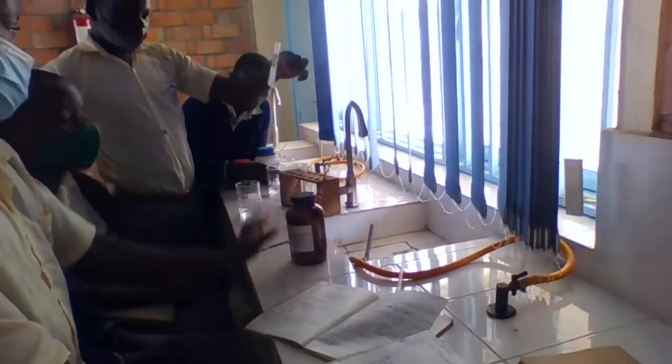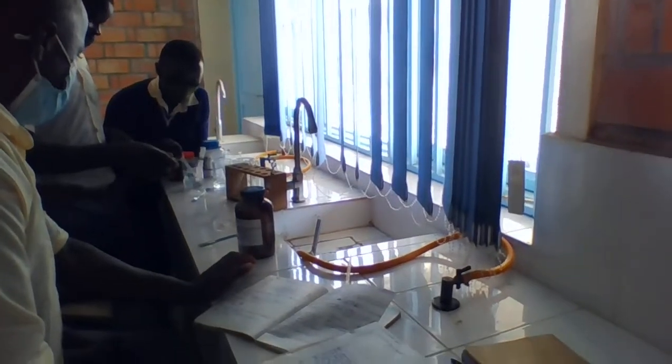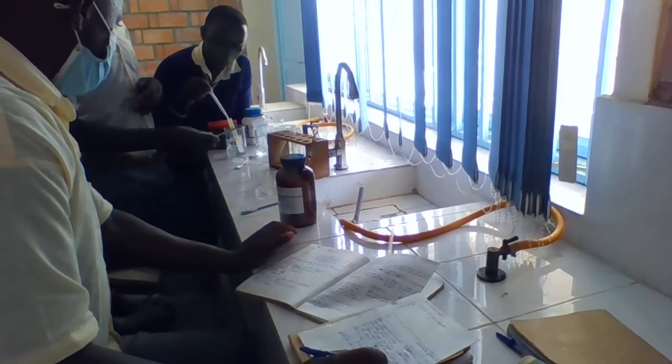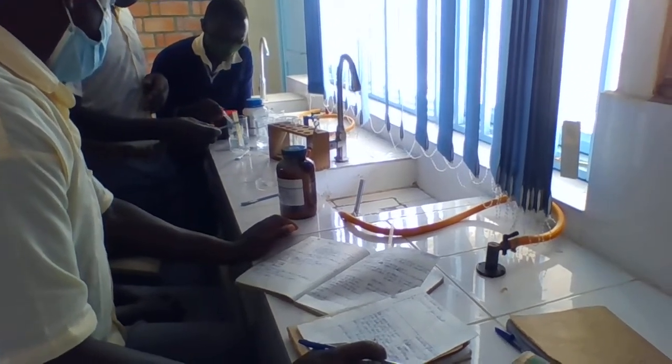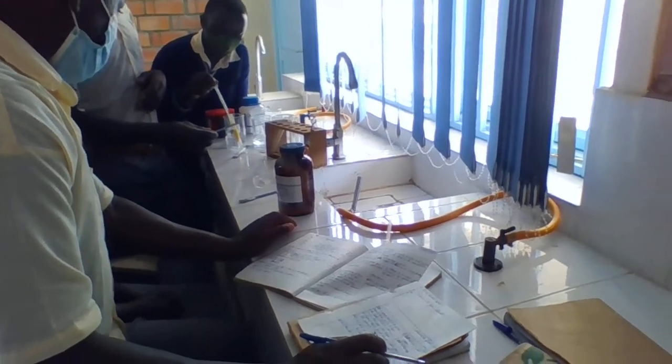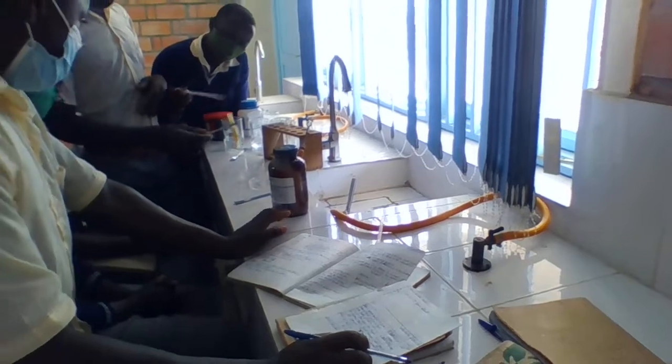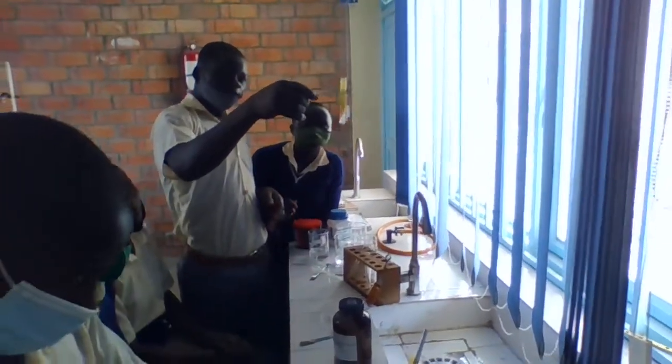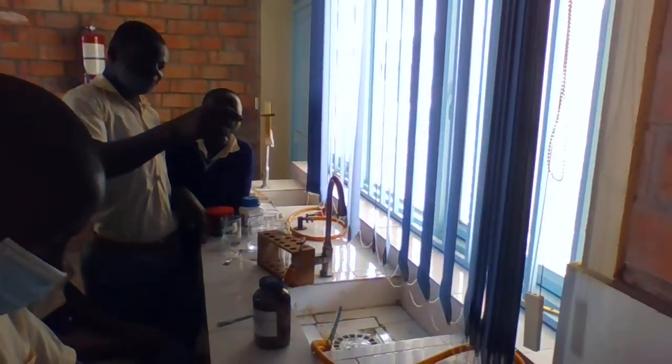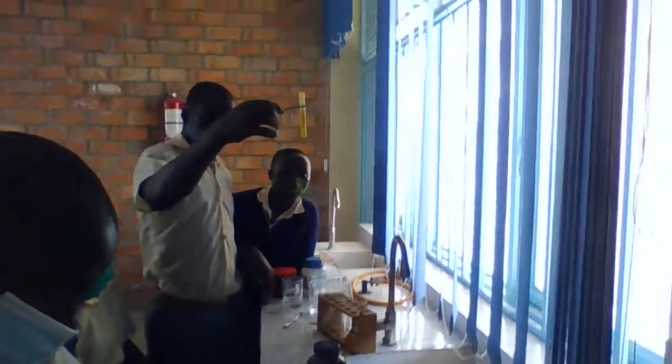Iodine ion. Lead nitrate, so the lead cation reacted with the iodide minus produces lead iodide.